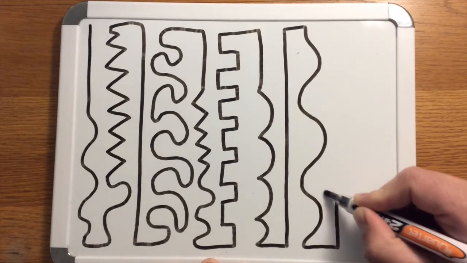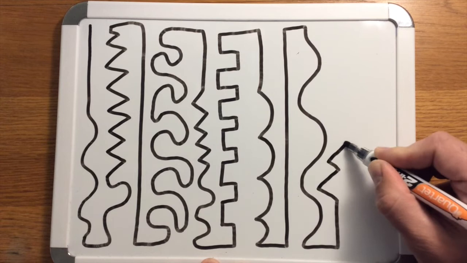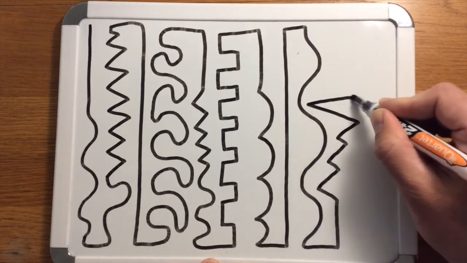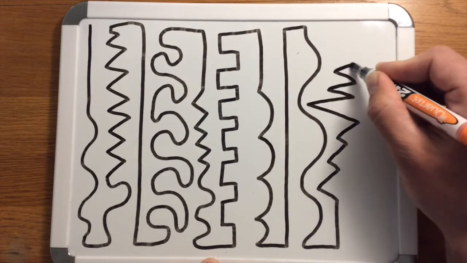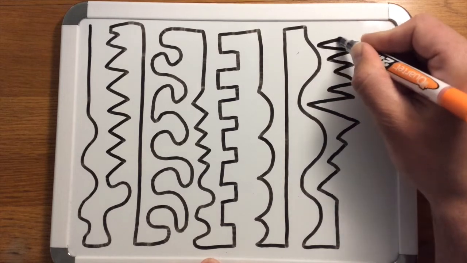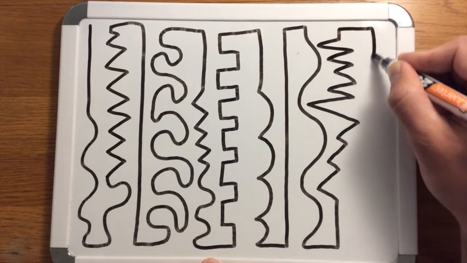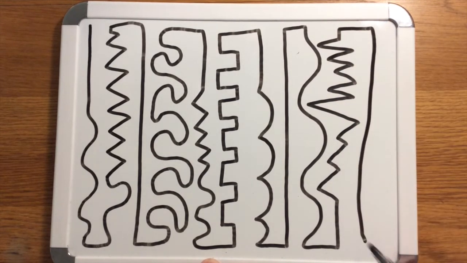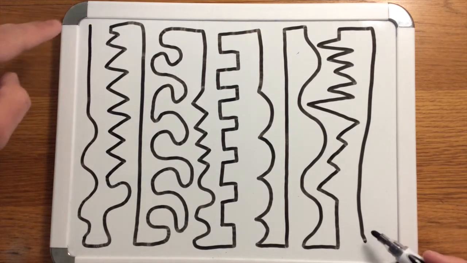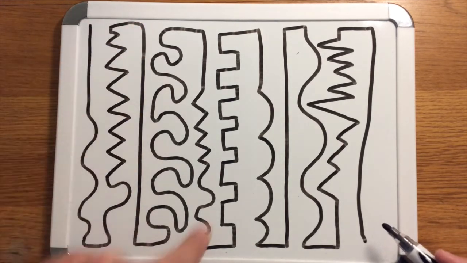Turn to the right. Little zigzag going at different points. Some are longer, some are shorter. Get to the top here, go to the right, and like that, my line is finished. So I have one continuous line going across my entire board here. This line started here and it stops here, but there is a lot of changes throughout.